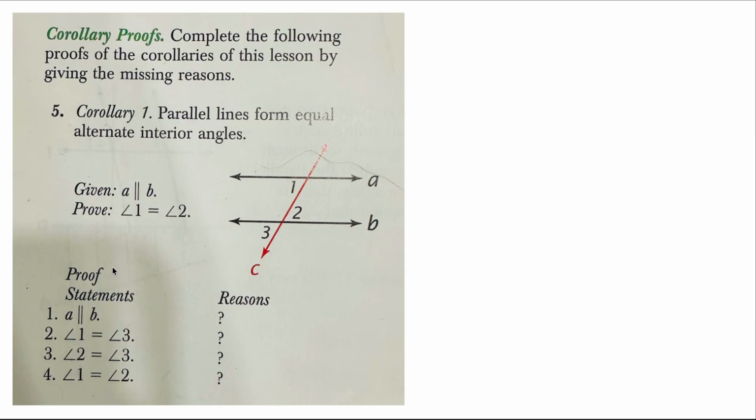So let's go over some proofs. Open up your book and let's go over number 5 together. Write these answers down. Corollary proofs. Complete the following proof of the corollaries of this lesson by giving the missing reasons. Corollary number 1. Parallel lines form equal alternate interior angles. So first find those alternate interior angles.